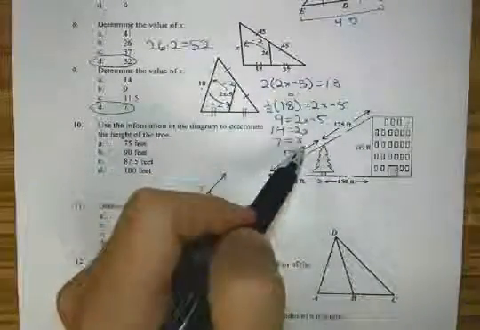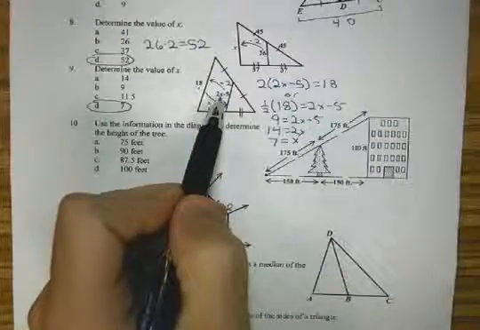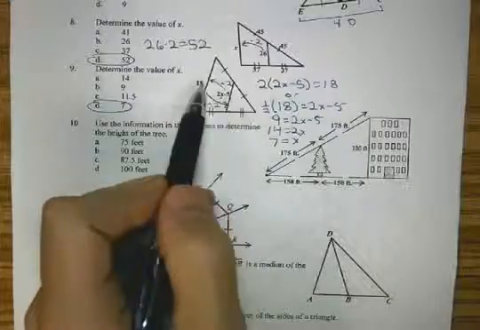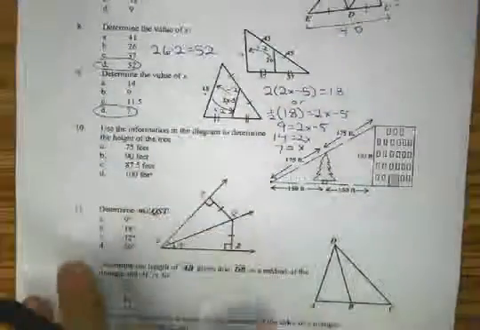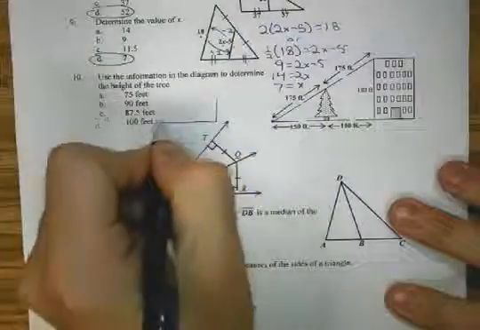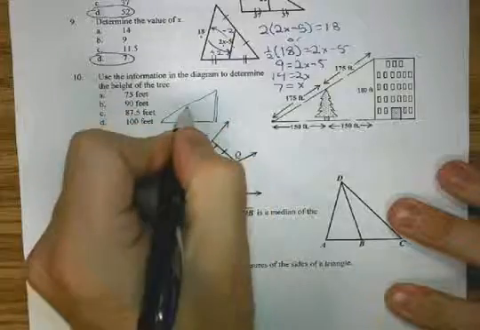If I plugged it in and did this one, I would have 4x minus 10 equals 28. I would get 4x equals 28, which again is 7. Also we can see if we plug it in, 2 times 7 is 14, minus 5 is 9. 9 is half of 18. So we can even see that answer works.